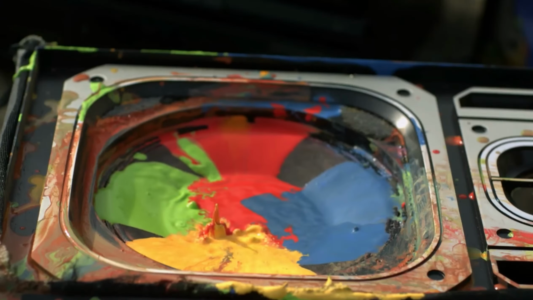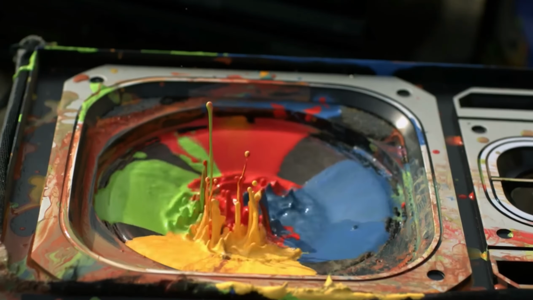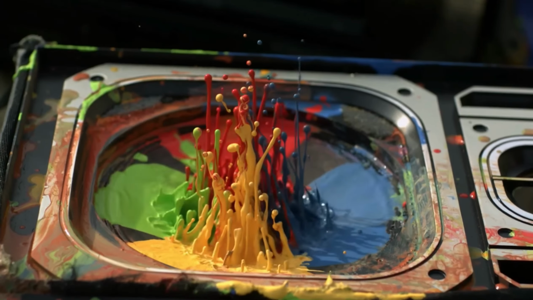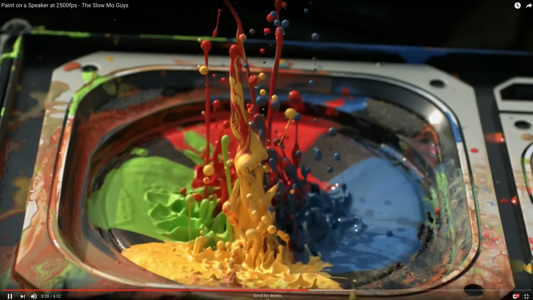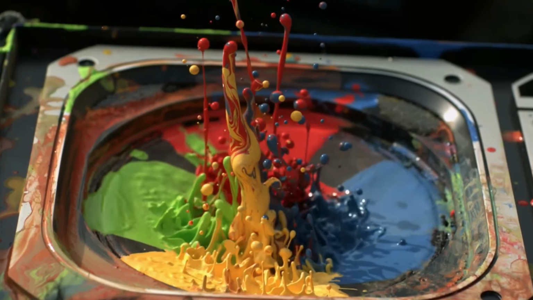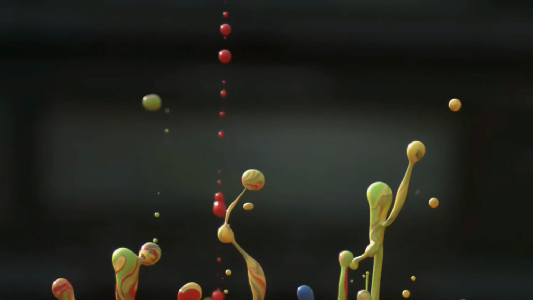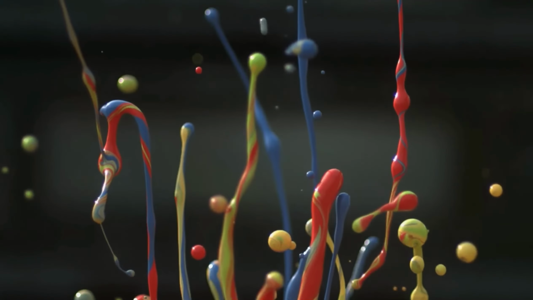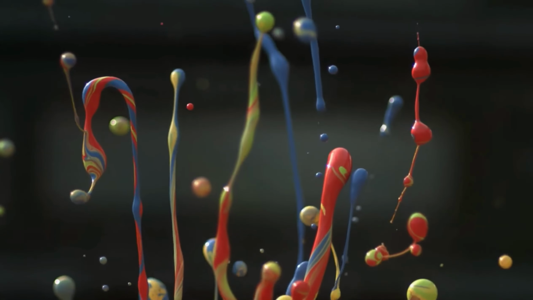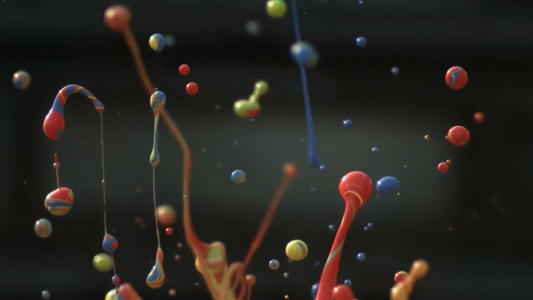So you can see the speaker is moving up and down. And the really interesting thing here is that it's got all these different colors of paint. It gives a very nice visual about how sound is actually made, is that really it is moving up and down. You can see that it's pushing these little droplets of paint up and down as a way of visualizing that. So I really love the way that the colors swirl together. It's a very artistic creation that they've made there.